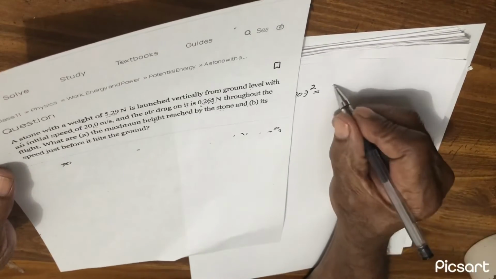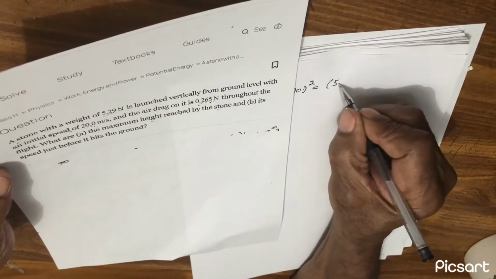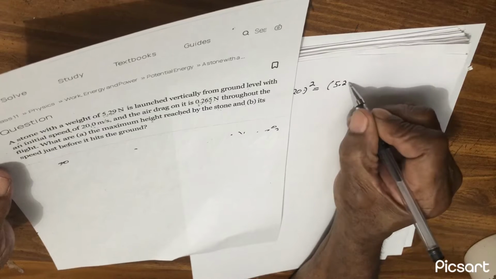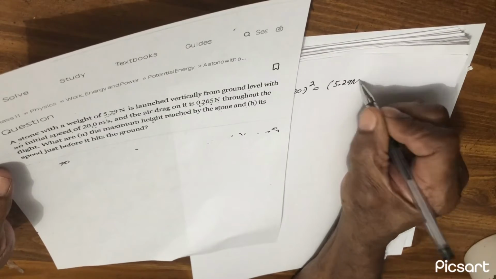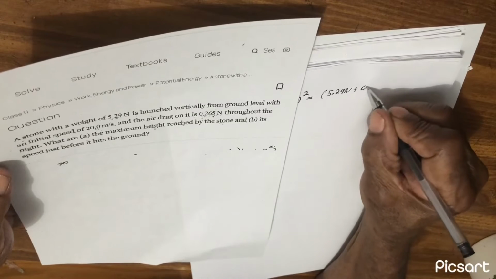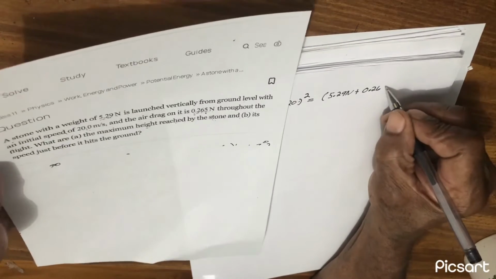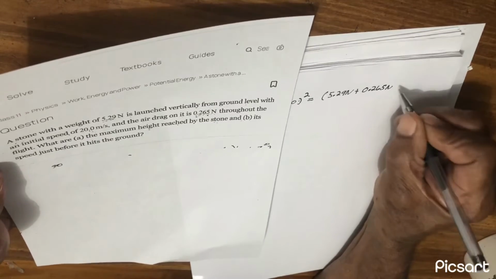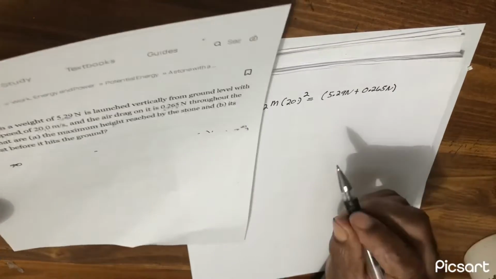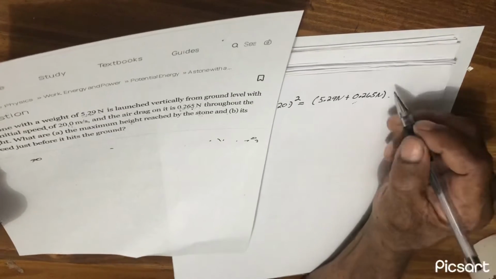So we'll take the weight in newtons of the stone plus the force from the drag. We'll add that, 0.265 newtons. And we'll multiply this times the height.